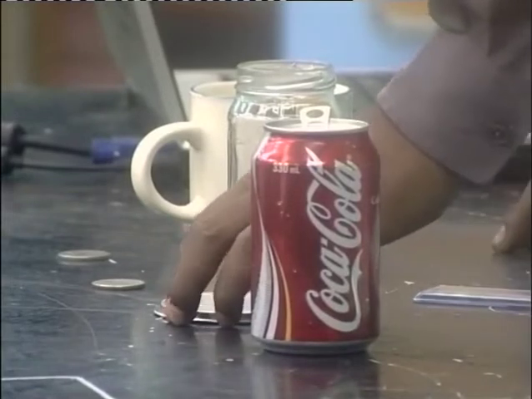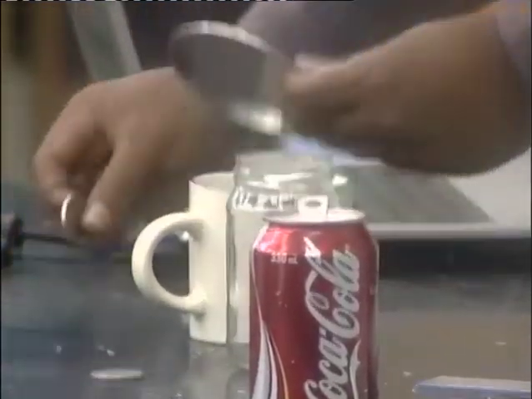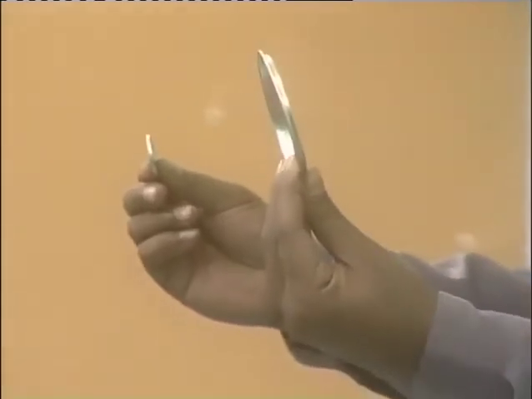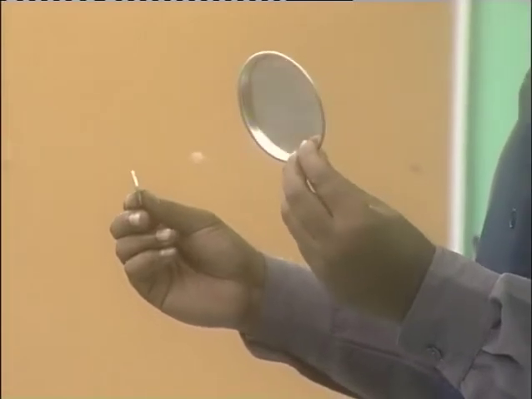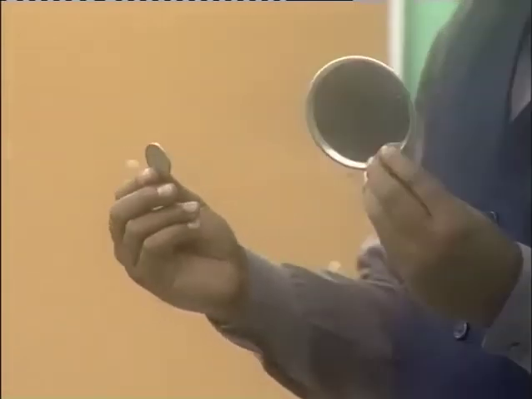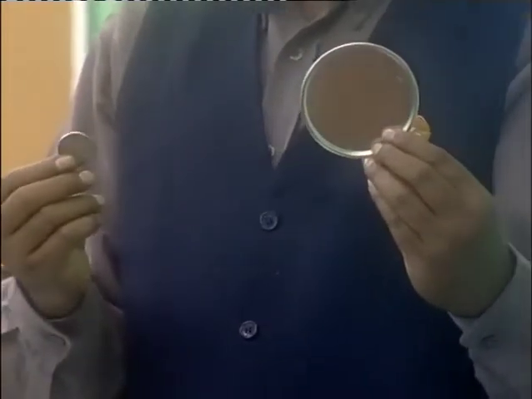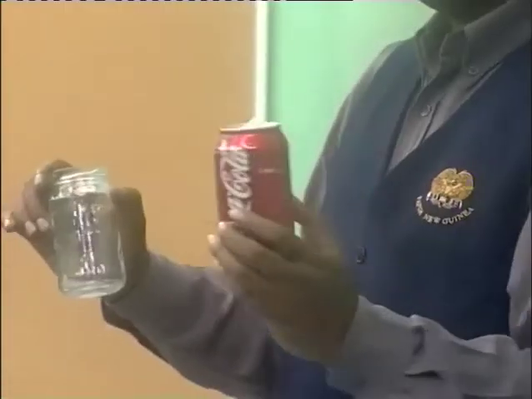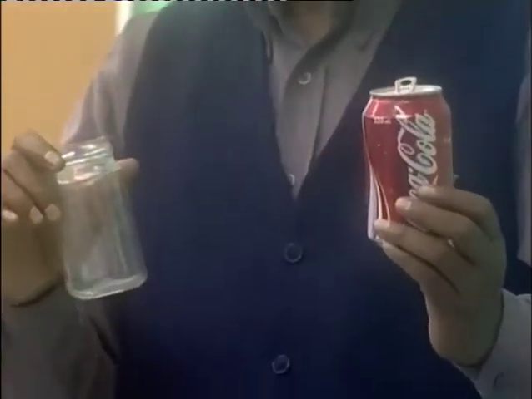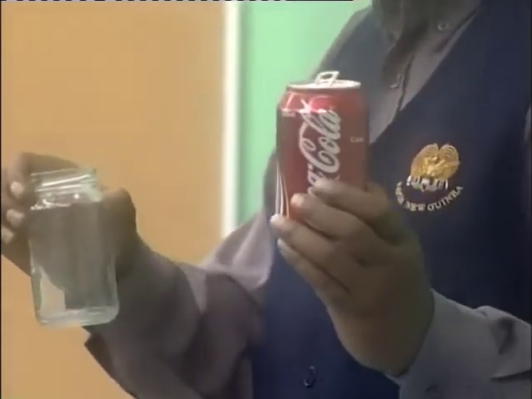Circular objects are the lid of a tin and a coin, and cylindrical objects are the can and the bottle, and also the cup as well. Is that clear? Okay, good.